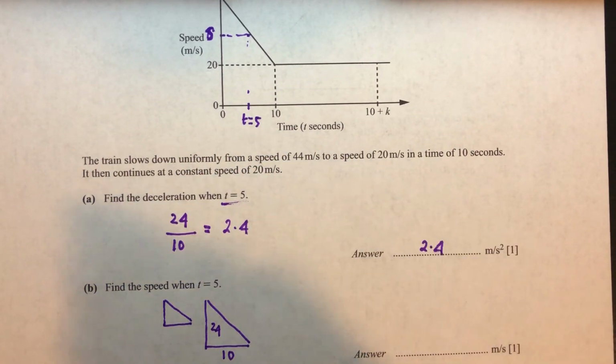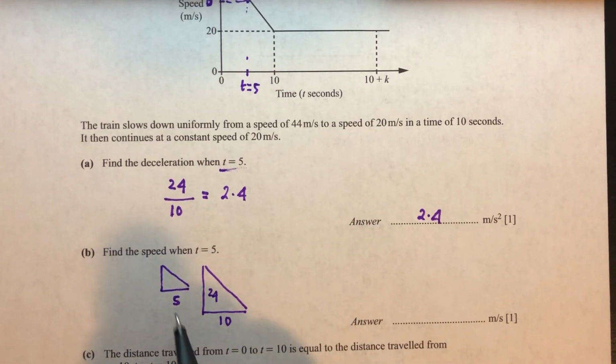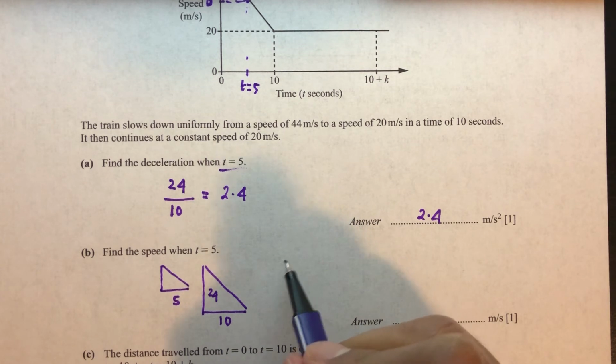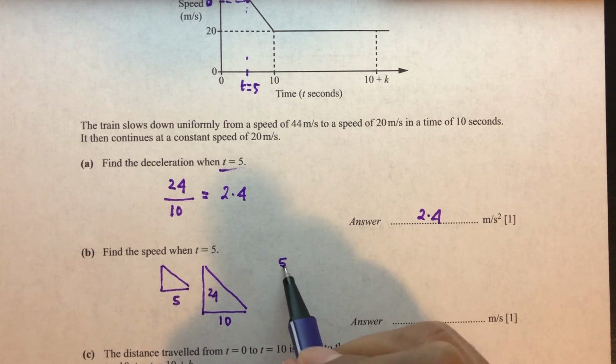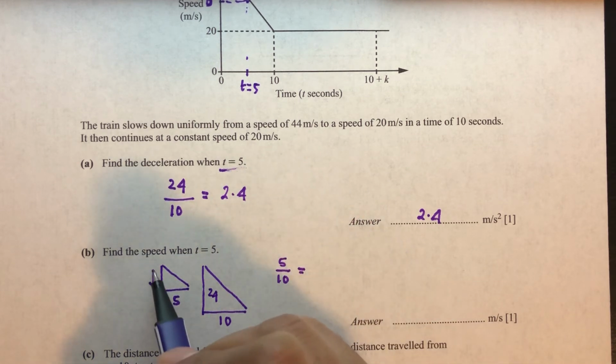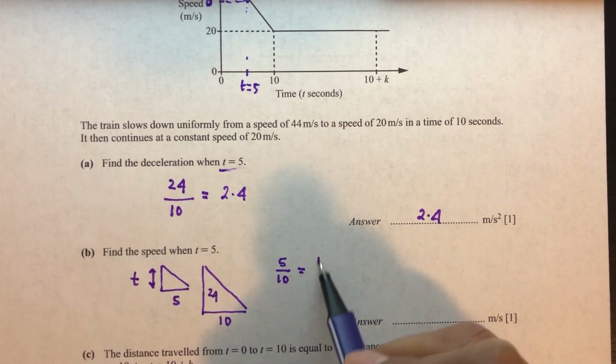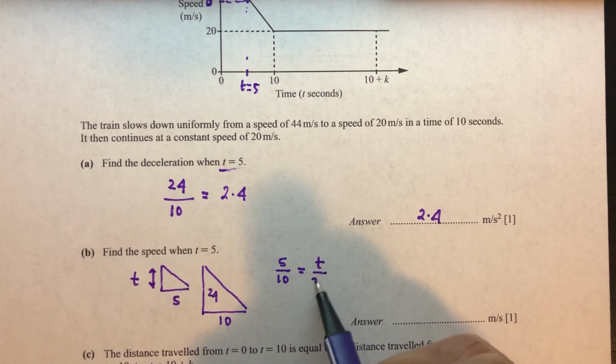So here we know the base is 5, and we're trying to find this length. So we use a ratio. So we know that 5 over 10 is equal to this length. I don't know what it is. Let's call it t, will be t over 24.